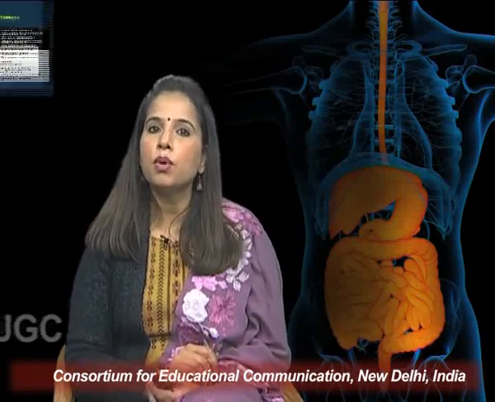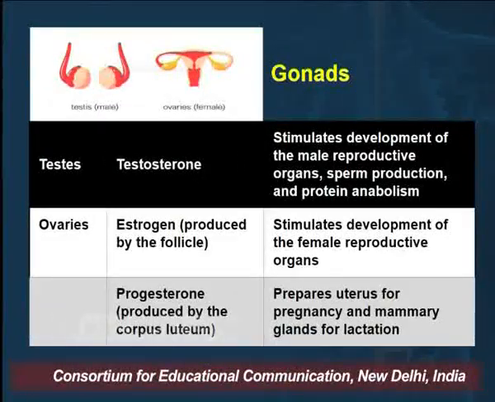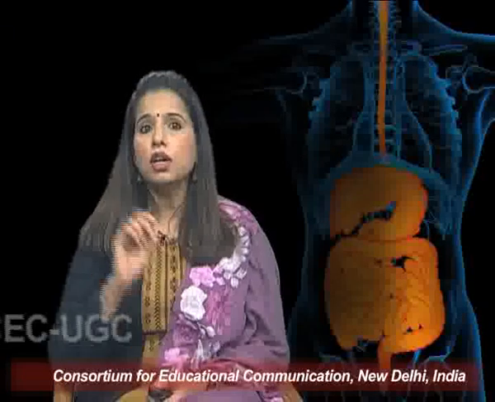It includes both the male and female hormone glands. In male that is testes and in female that is ovaries. So ovaries release estrogen produced by the follicles, which stimulates development of the female reproductive system. Then progesterone hormone prepares the uterus for pregnancy and the mammary glands for lactation. So the gonads, the ovaries and testes, serve two major functions.